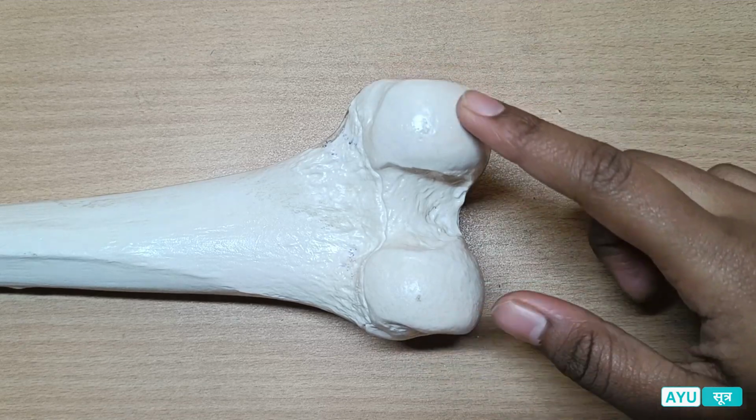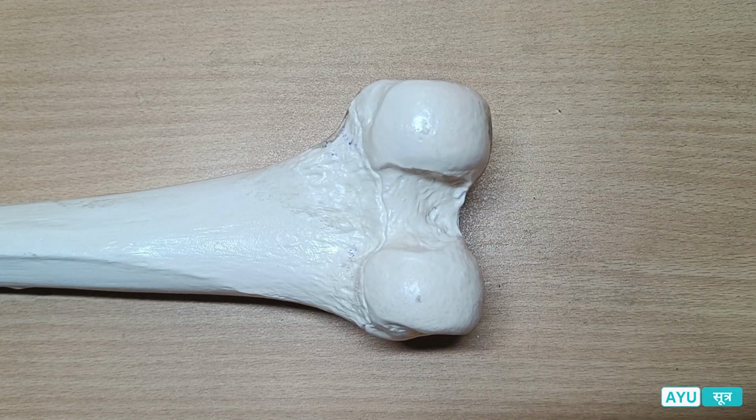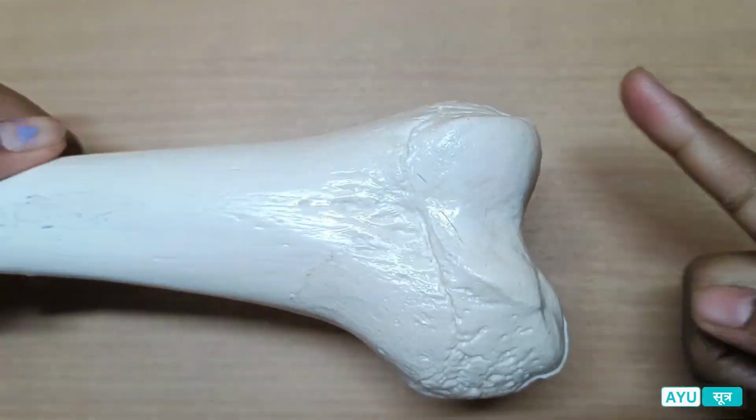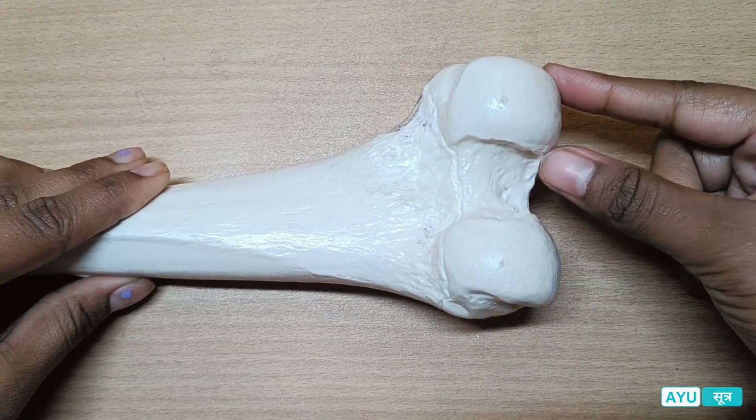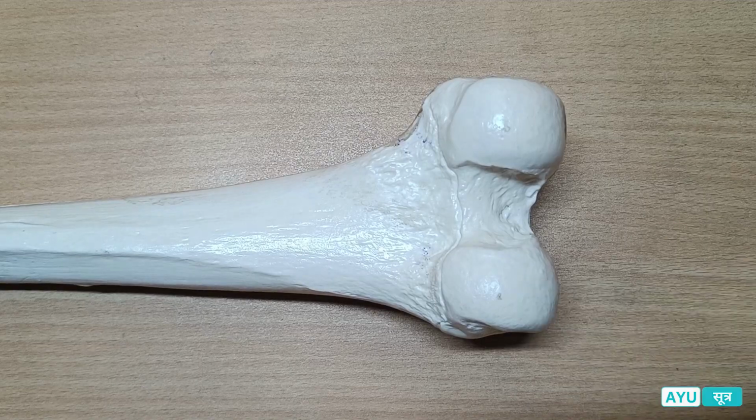Tibial surface covers the posterior and inferior surface of the condyles. It merges with the patellar surface anteriorly and the medial part of the tibial surface is longer than the lateral part.